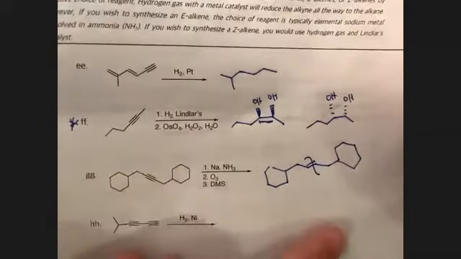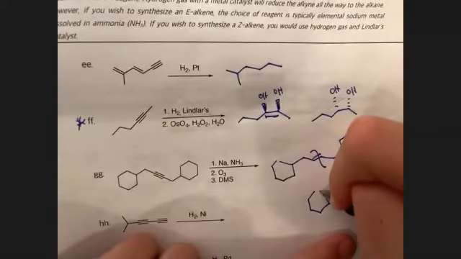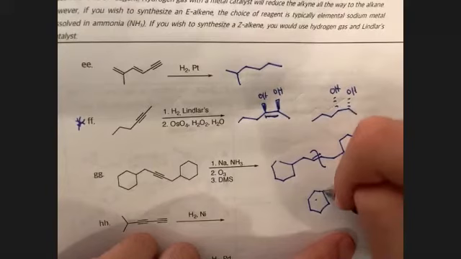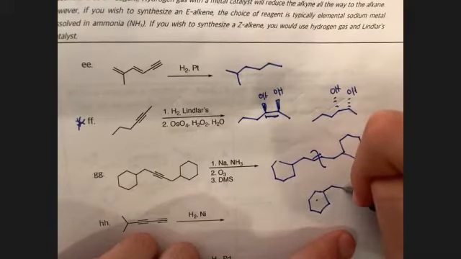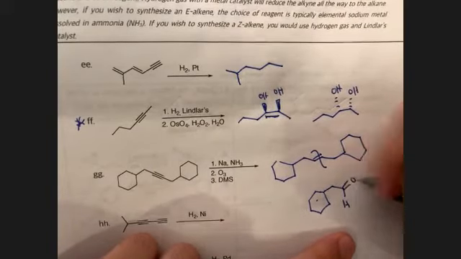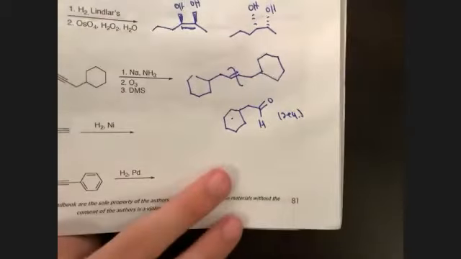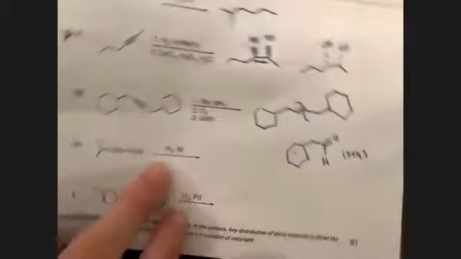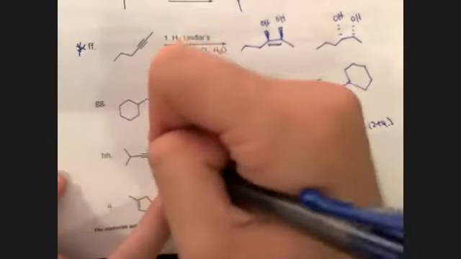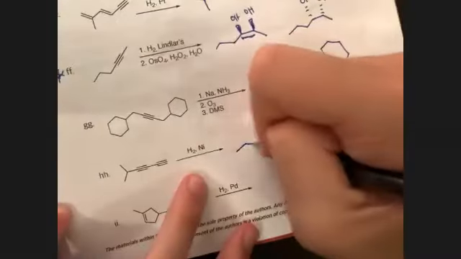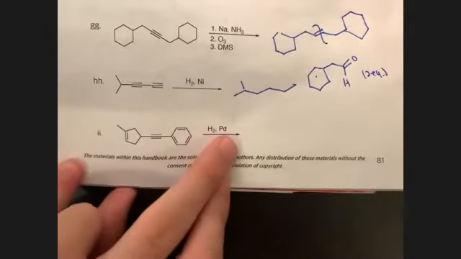So you're going to get, again, 2 equivalents of that same material. Oops, not benzene. And we have, I guess, that. You don't have to write 2 equivalents, but I'll just say that so you guys know. And the same thing, you know what H2 and nickel does. So it's 1, 2, 3, 4, 5, 6. That's that structure. H2 palladium.